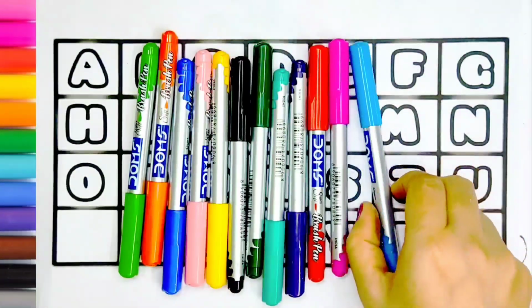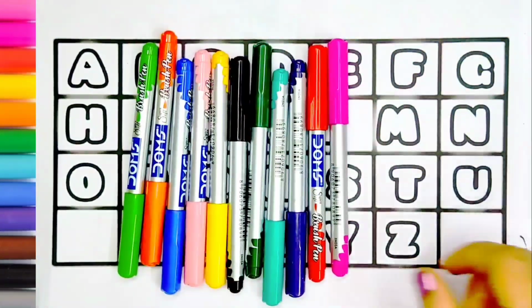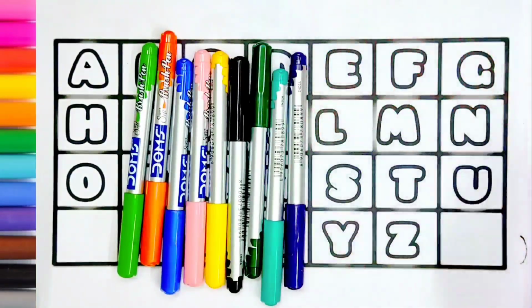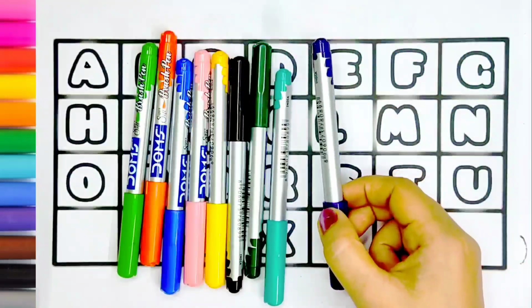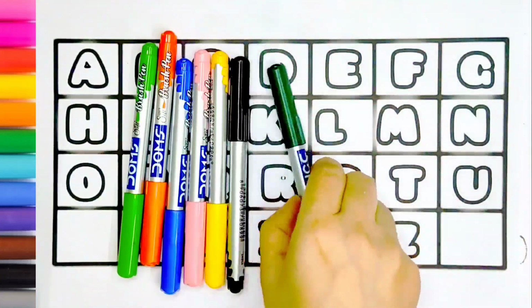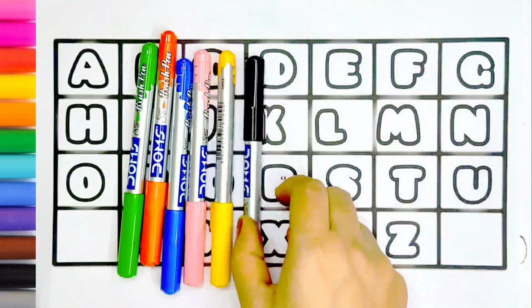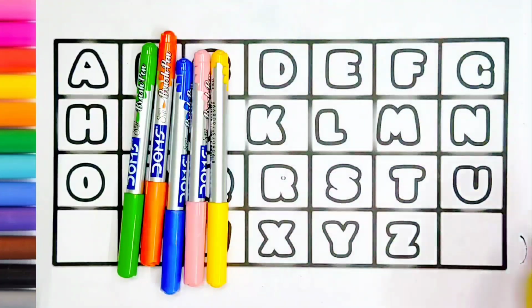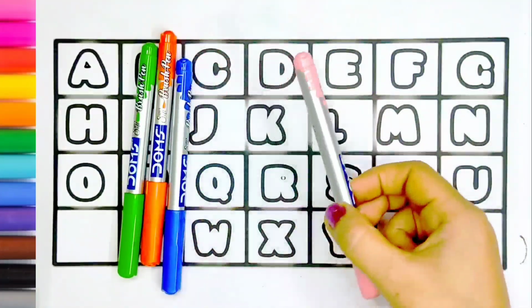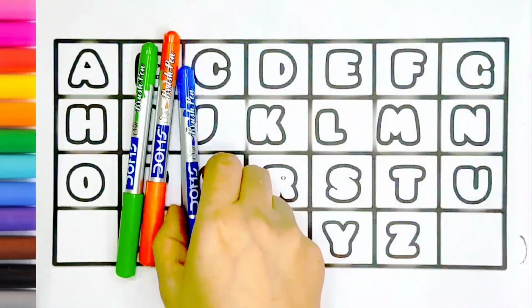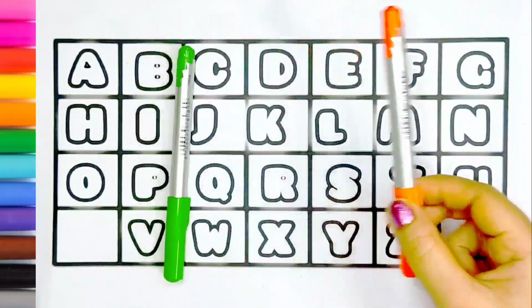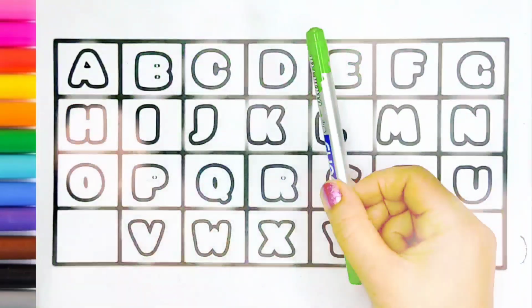Brown color. Sky blue color. Pink color. Red color. Purple color. Sea green color. Dark green color. Black color. Yellow color. Peach pink color. Blue color. Orange color. Light green color.